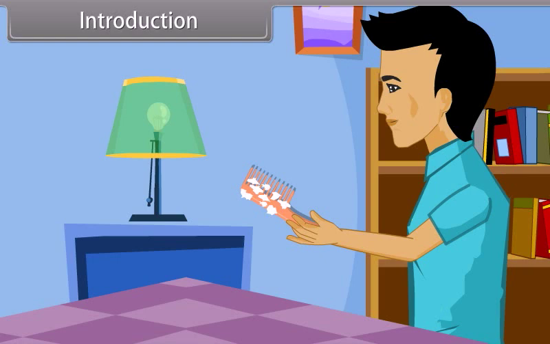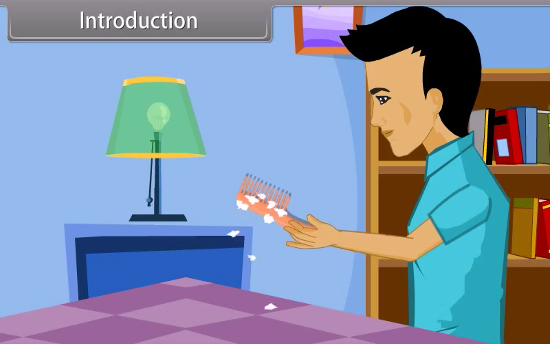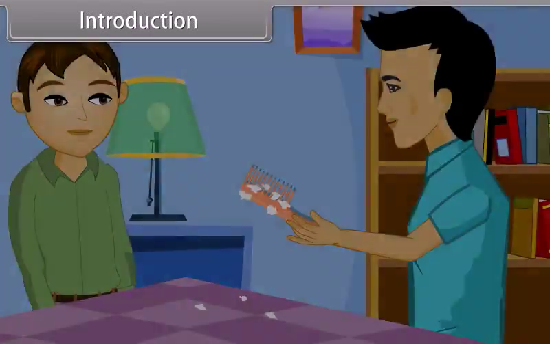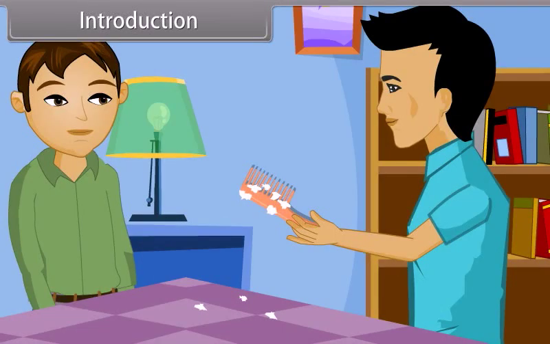He observes that some pieces of a paper are stuck to the comb. He shakes the comb well, but only few falls down, while others are still stuck to it. He asks Sanjay why paper pieces are attracted towards the comb. Sanjay tells him that it was due to the attraction of charges.